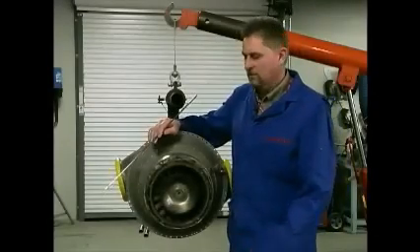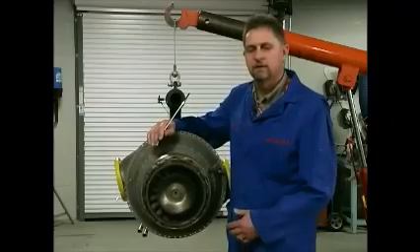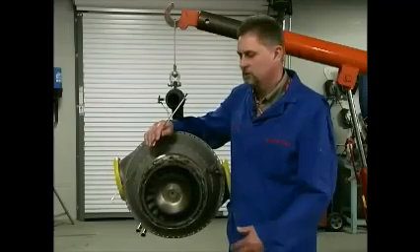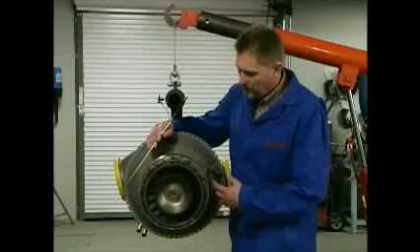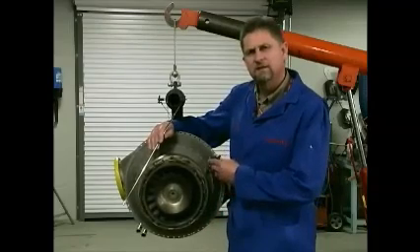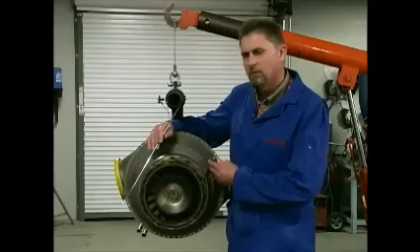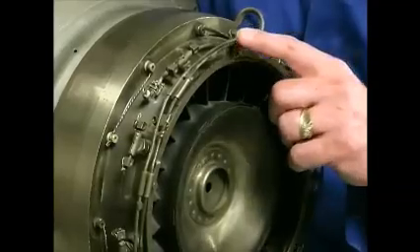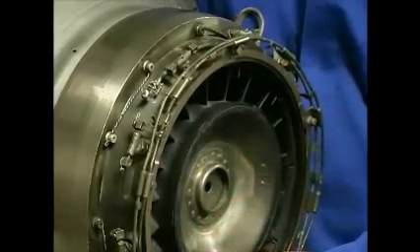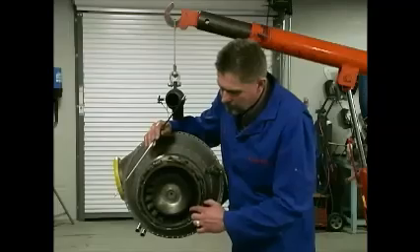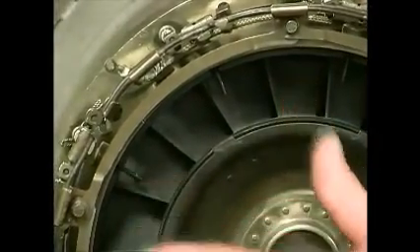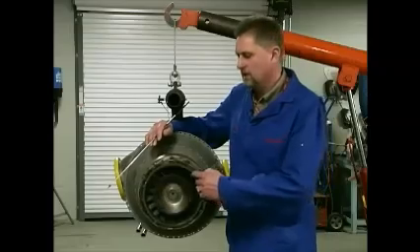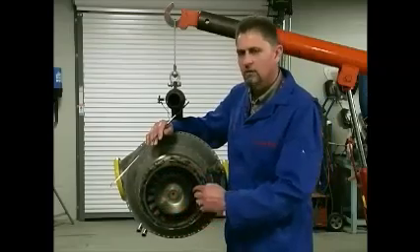In this video, we're going to identify the components in the power section of the engine, particularly in the power turbine section. If you look, you can see that we've got the T5 harness, the terminal block here, and our T5 harness that goes around the engine. We have the individual probes for taking the temperature.